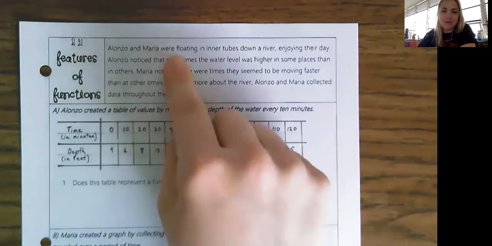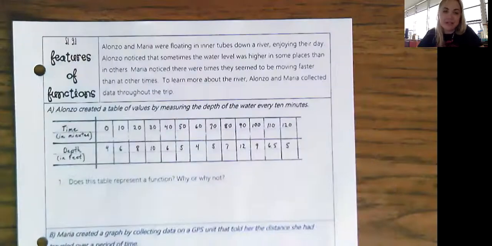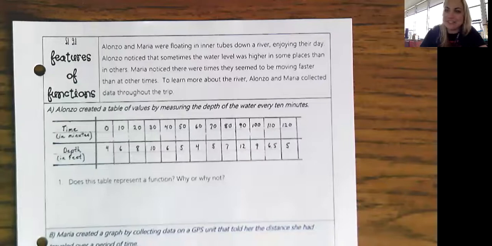Alonzo and Maria were floating in inner tubes down a river enjoying their day. Alonzo noticed that sometimes the water level was higher in some places than in others. Maria noticed that there were times they seemed to be moving faster than at other times. To learn more about the river, Alonzo and Maria collected data throughout the trip because obviously that sounds like a super fun way to spend your tubing trip.